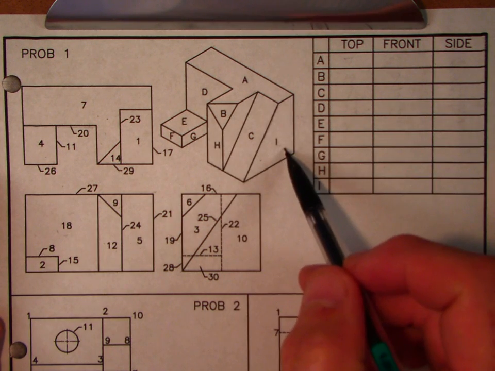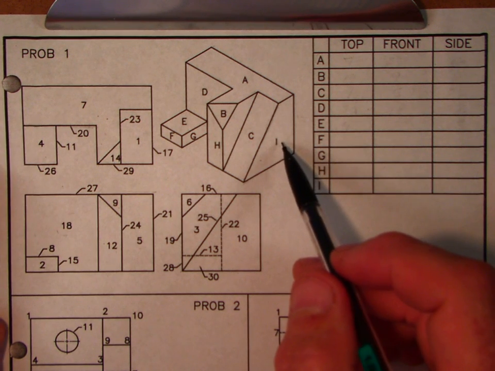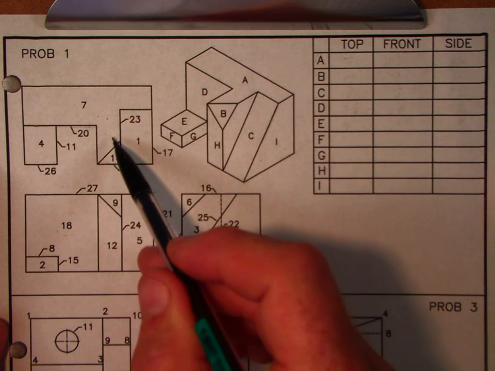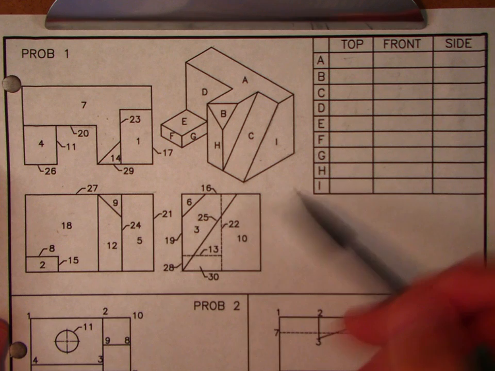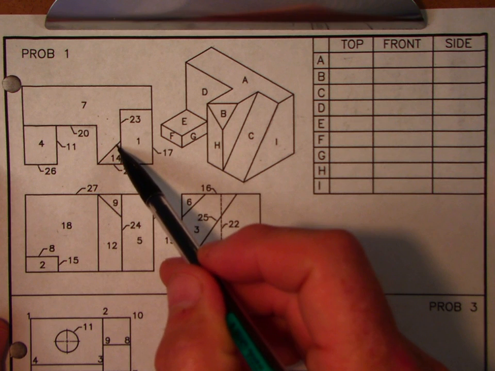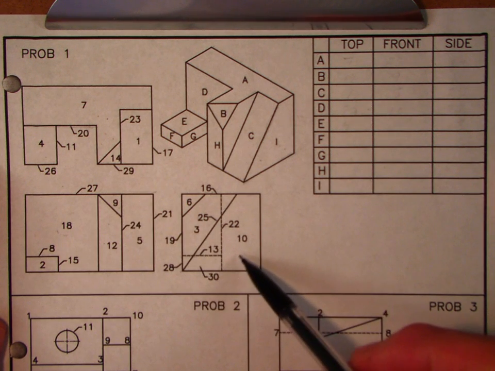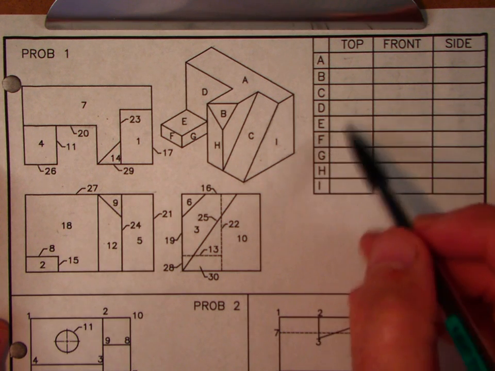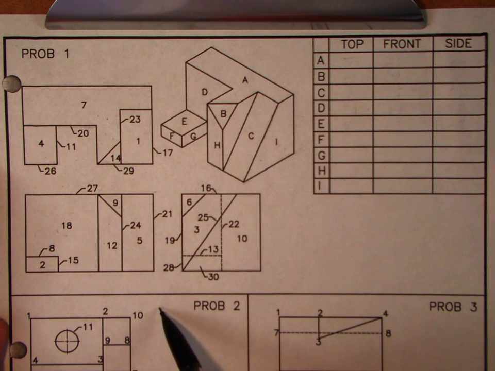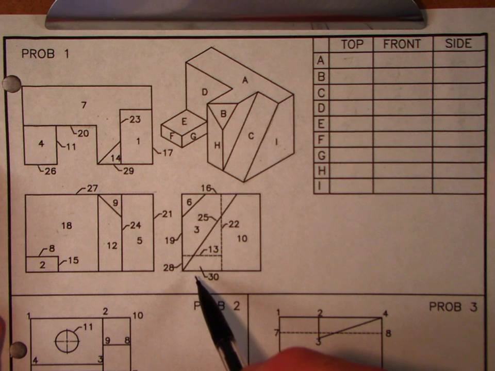through I. And the purpose of the assignment is to help familiarize us with how different surfaces appear in the different multi-view views. And so we're going to look over here and see if the surfaces are represented as a surface or as a line or as a point. And starting out, I'm going to do about 3 of these and then let you finish up on your own. But I'm going to do A, B, and C as an example.